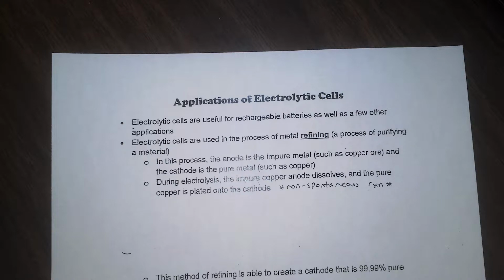So copper is going to move over. The positive ions go to the cathode, the negative ions go to the anode. So the copper ions that are floating around in the water as that anode breaks down are going to go over to the electrode, the cathode, and plate it. They're going to stick to it.